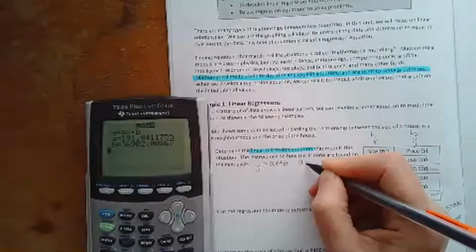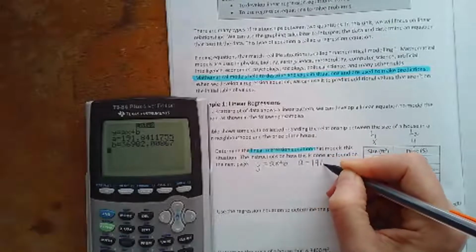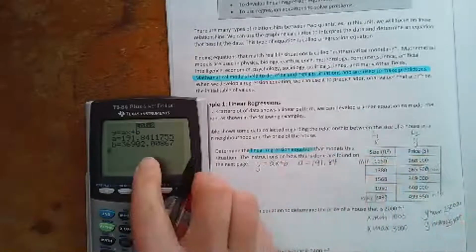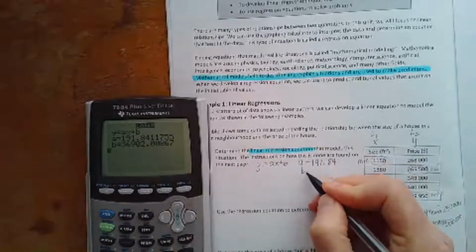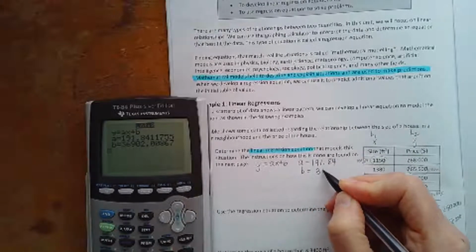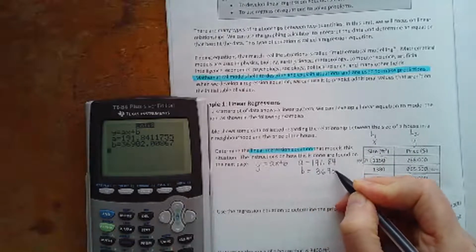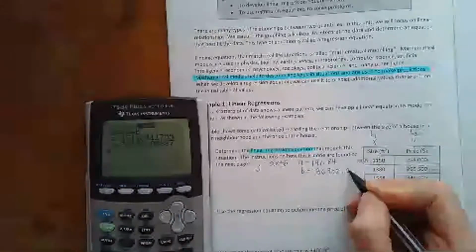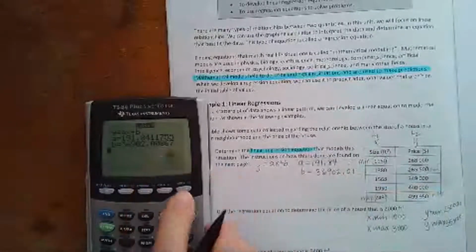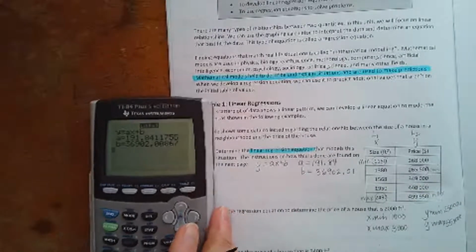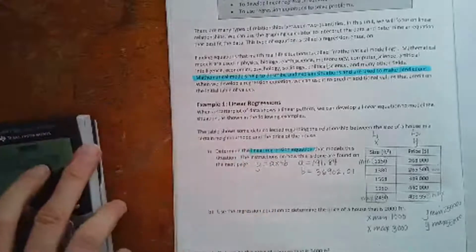They're saying A equals 191.84. They're giving you this data. And B equals 3690.01, if I round properly. So this is the info they gave you.